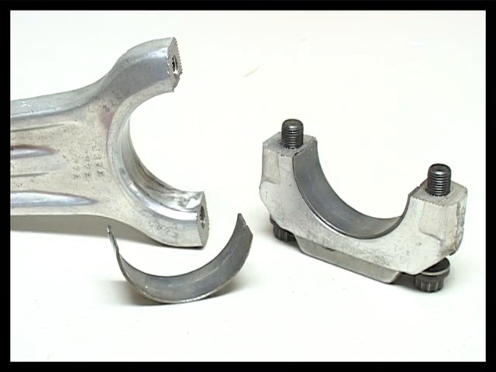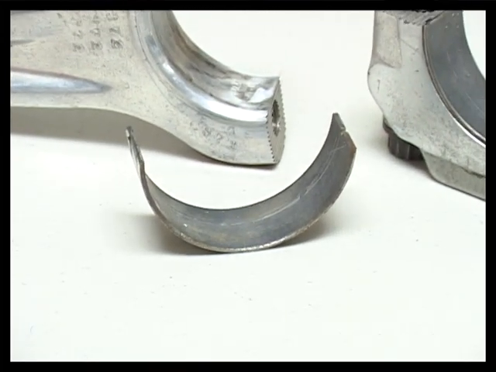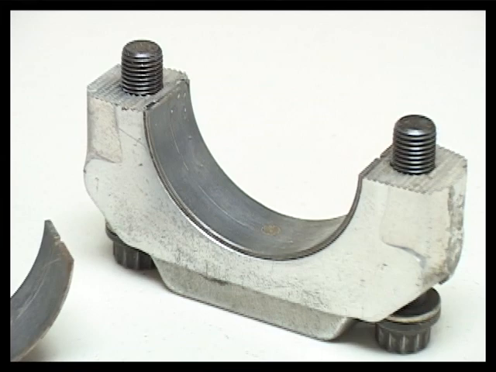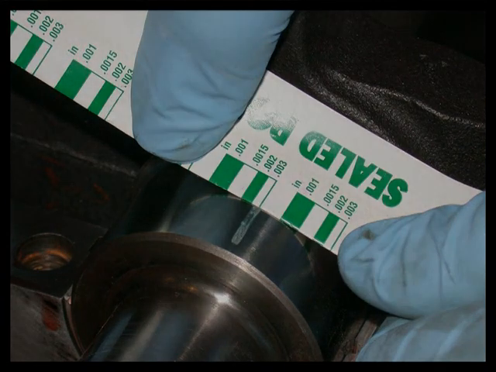A rod bearing fits into the rod body, and another rod bearing fits into the rod cap. The rod bearing provides a friction surface between the rod and the crankshaft. The clearance between the rod bearing and the crankshaft is about 2 to 3 thousandths of an inch, about the thickness of a human hair.